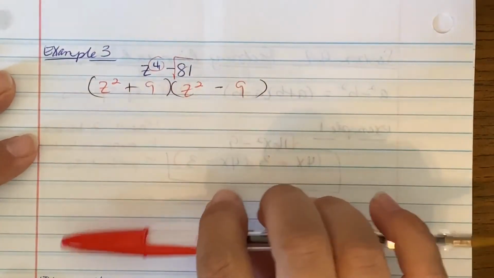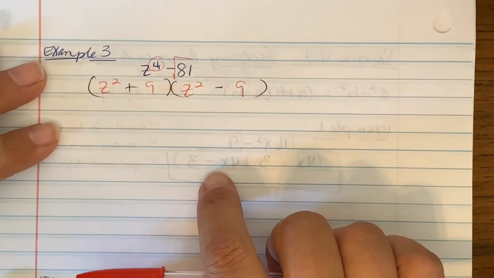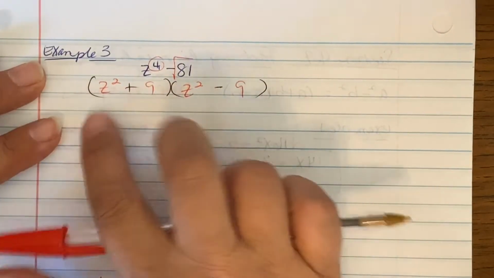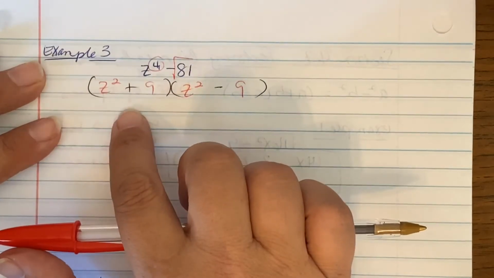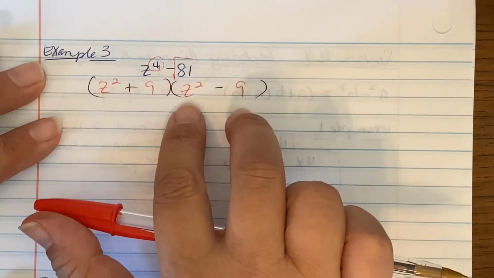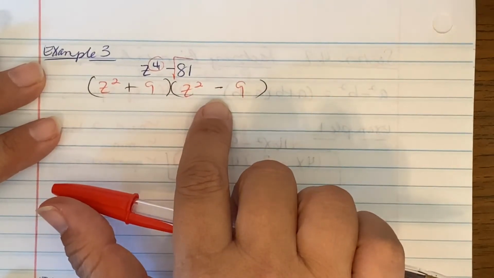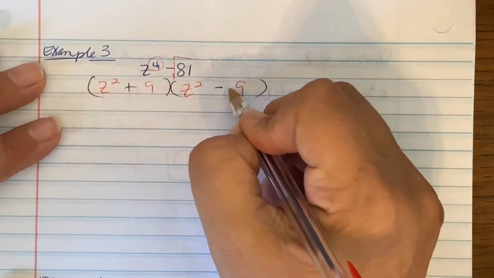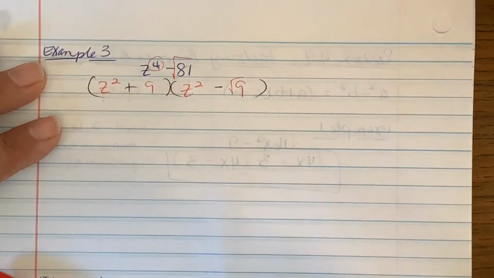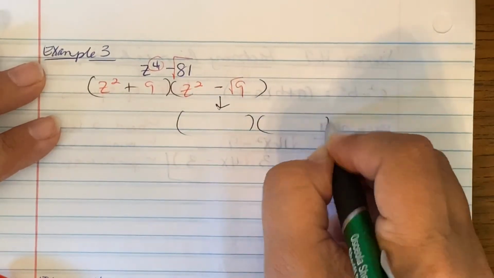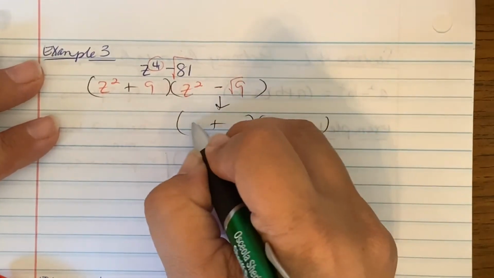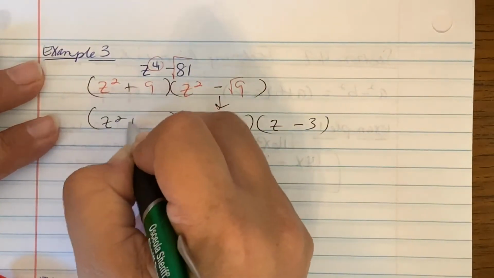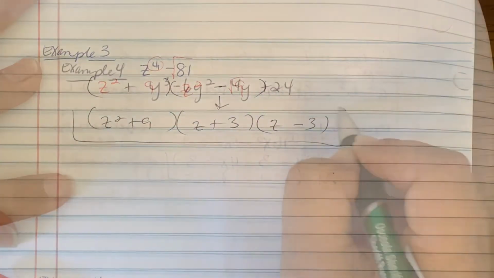Now when you get to this point, remember to verify that you have factored completely. Z squared plus 9: two terms, check. Plus sign, I cannot continue. Z squared minus 9: two terms, check. Minus sign, I can continue. And notice that here, I can take the square root of 9. So it breaks down further into a plus minus situation. So I get z plus 3, z minus 3, and then z squared plus 9.